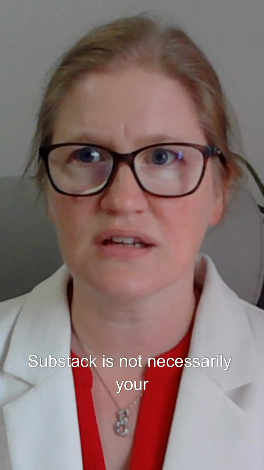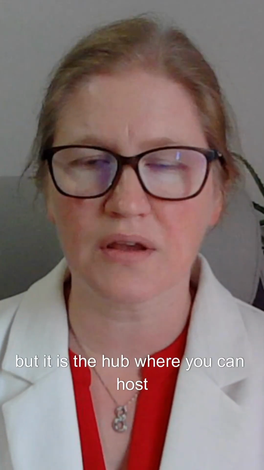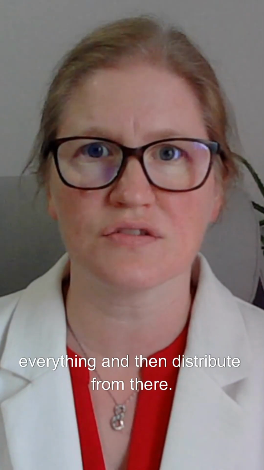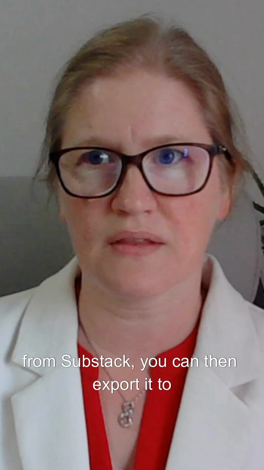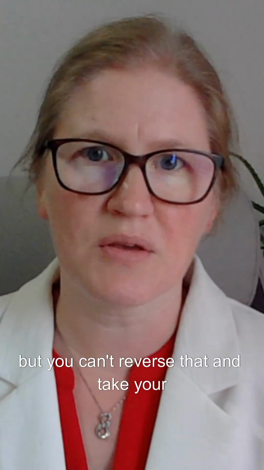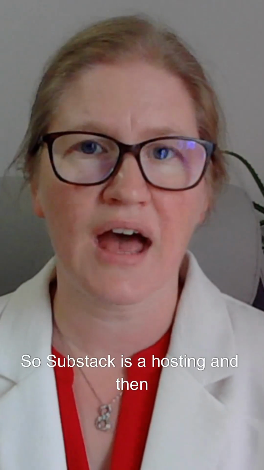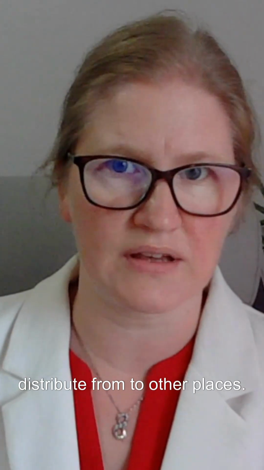Substack is not necessarily your distribution platform, but it is the hub where you can host everything and then distribute from there. It does have its own RSS feed that goes to the Substack podcasts, but from Substack, you can then export it to Spotify, to Apple, to all the little podcast platforms, YouTube, all those things. But you can't reverse that and take your Spotify and export it to Substack. So Substack is a hosting and then distribute from to other places.